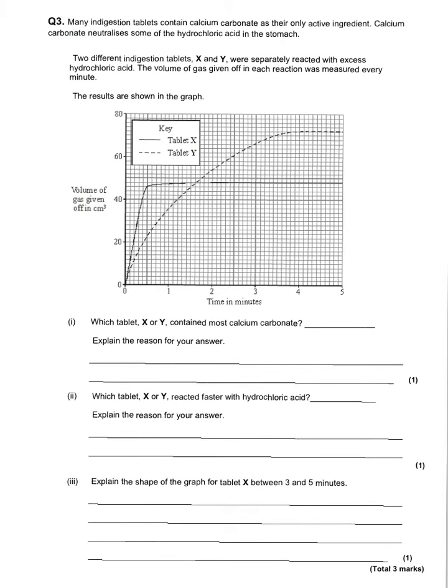This question is about indigestion tablets which contain the chemical calcium carbonate as their main active ingredient, and on this occasion it says the only active ingredient, but that simplifies it for our question. And we're told that calcium carbonate neutralises some of the hydrochloric acid in our stomach. Two different indigestion tablets, X and Y, were separately reacted with excess. That means we've got more than enough, so we've got plenty. That will not be the chemical that's going to run out. So there's an excess of hydrochloric acid.